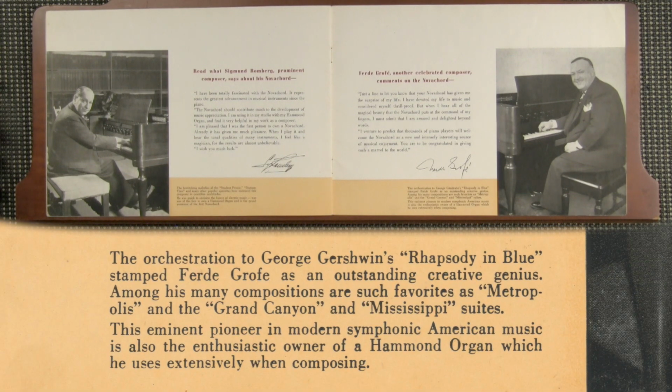The orchestration to George Gershwin's Rhapsody in Blue stamped Ferde Grofe as an outstanding creative genius. Among his many compositions are such favorites as Metropolis and The Grand Canyon and Mississippi Suites. This eminent pioneer in modern symphonic American music is also the enthusiastic owner of a Hammond organ, which he uses extensively when composing.